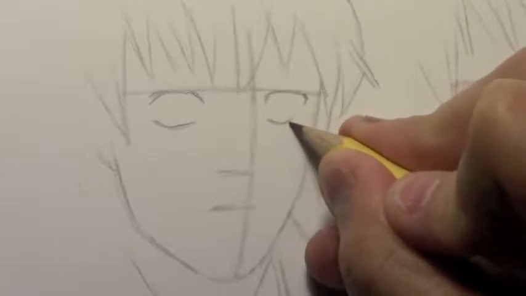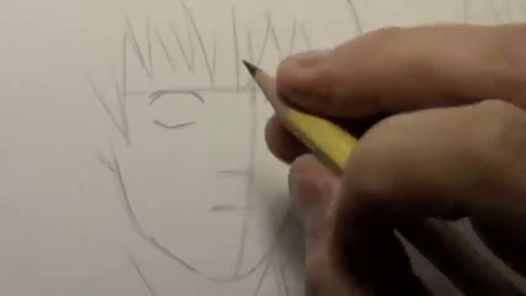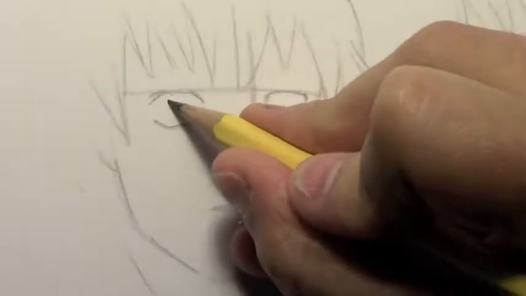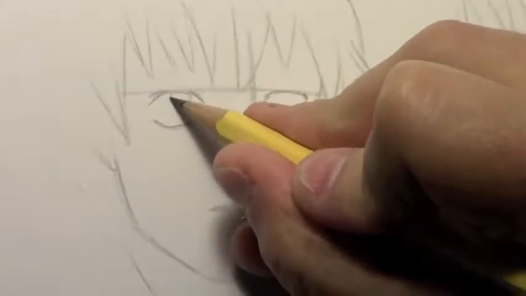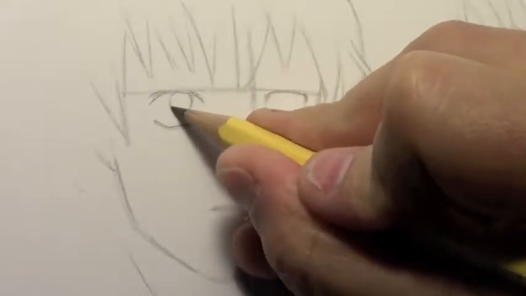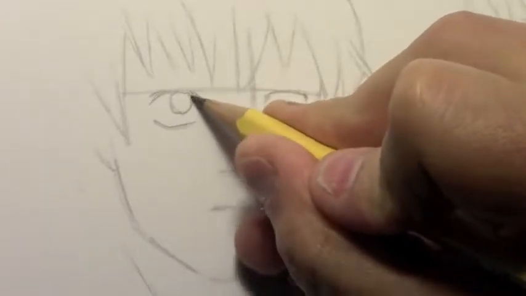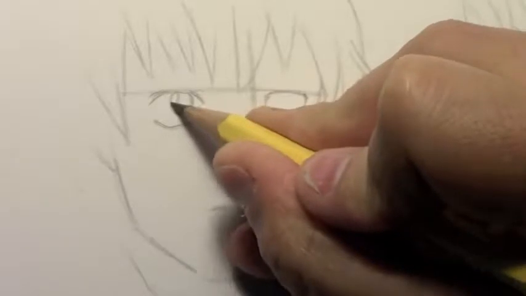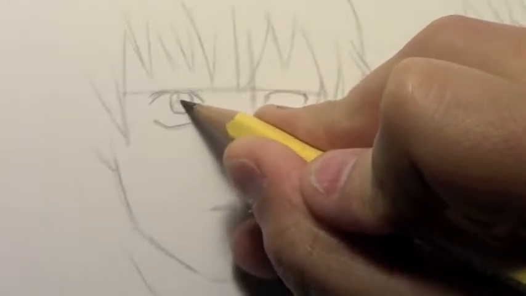So, like I said, this is the expression that I call one of just intensity. It's not really anger. It's more like the character is saying something that they want to put some weight behind. They're serious about it, right? They're maybe declaring that they won't back down. You know what I'm talking about, that kind of thing.